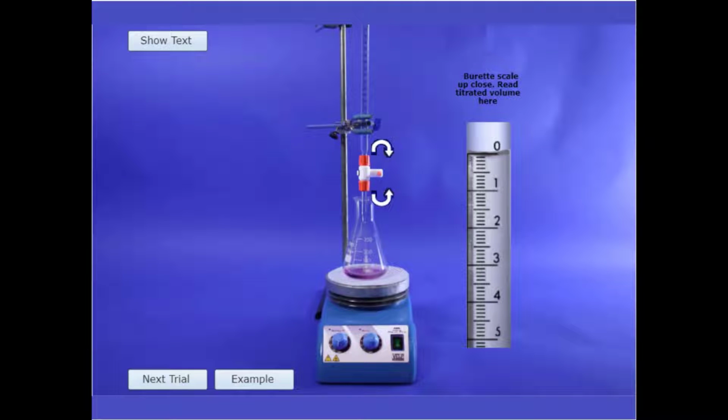The sample in the conical flask must be thoroughly mixed as you add the EDTA solution. On the bench, you have a magnetic stirrer that produces a rotating magnetic field, so the white magnetic stirring bar immersed in the solution will spin, mixing the solution in the conical flask. Switch on the magnetic stirrer by pressing the green button on the front panel of the stirrer.